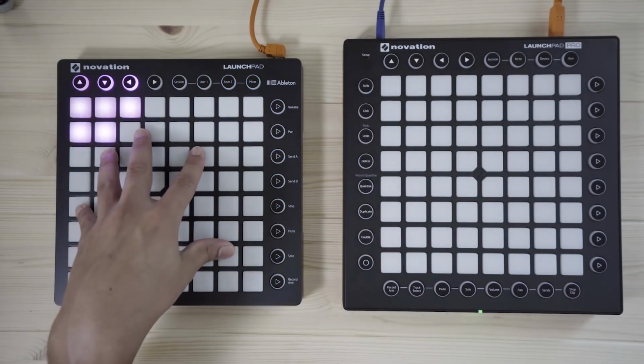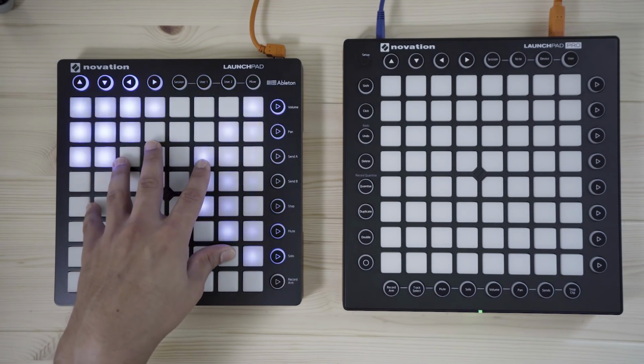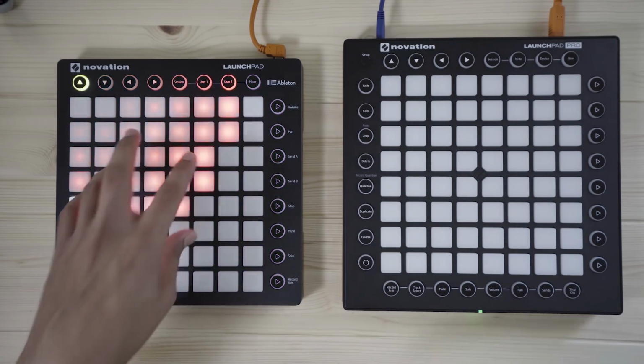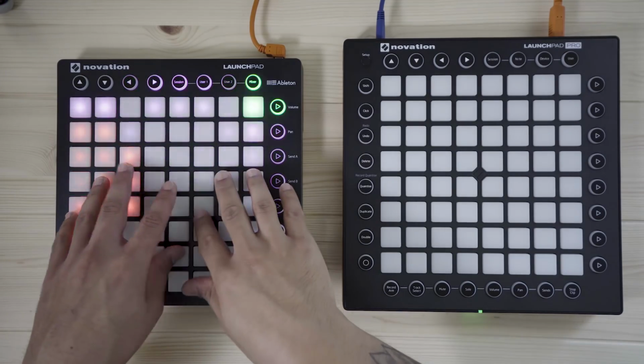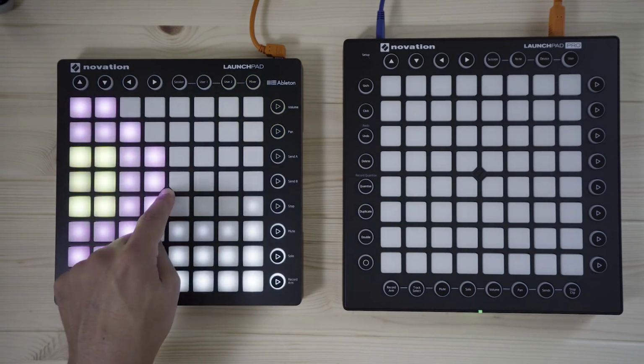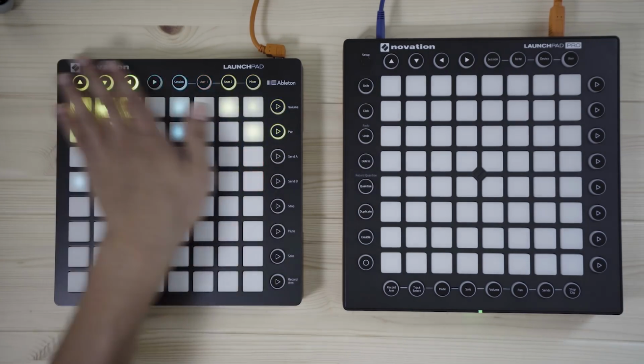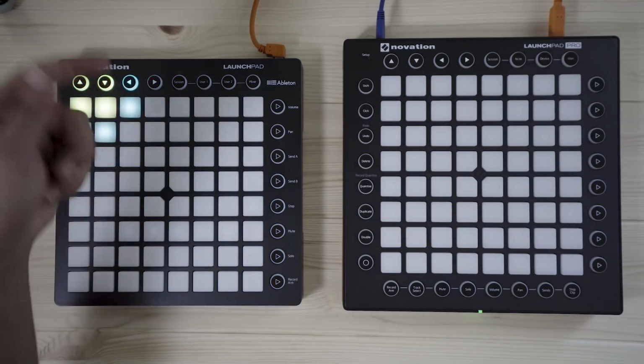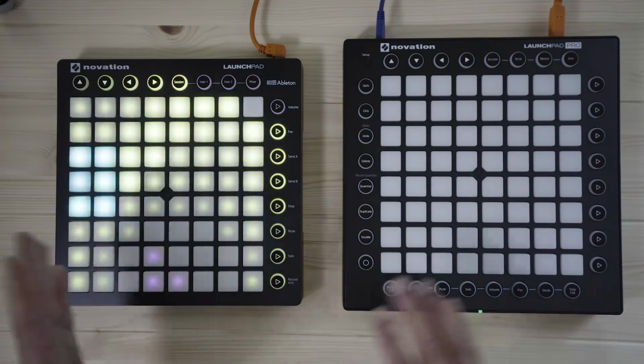But that's not to say that the Launchpad is not good. If I was a strict, in the box, I just want to do everything on the computer, Ableton with one controller, this would be my go-to guy. It's lighter, it's durable, nothing on here is going to snap off or break. I just have to plug it in, I'm good to go.